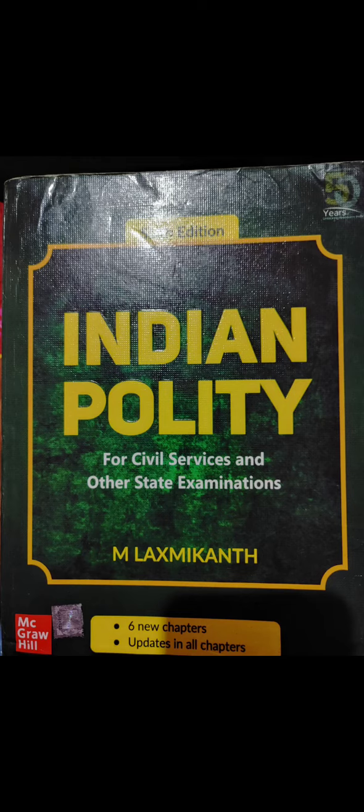Ghazanfar Ali Khan, Health. Joginder Nath Mandal, Law. The members of the interim government were members of the Viceroy's Executive Council. The Viceroy continued to be the head of the council, but Jawaharlal Nehru was designated as the Vice President of the Council.